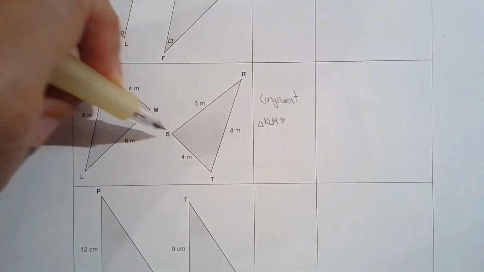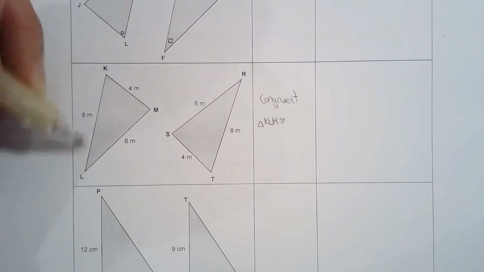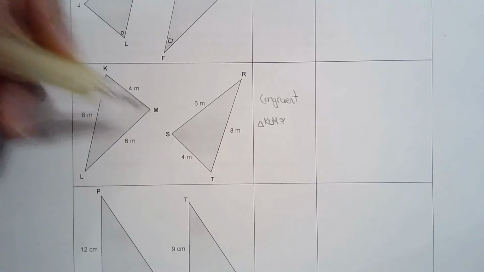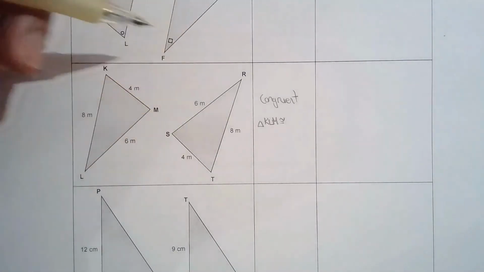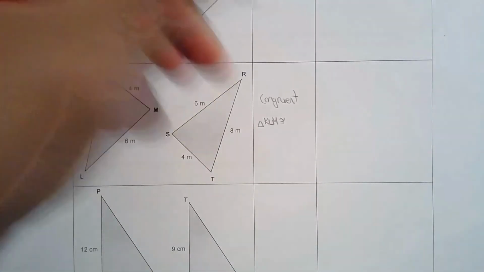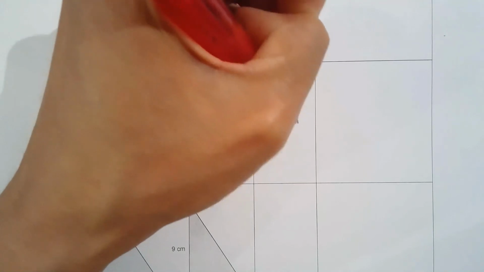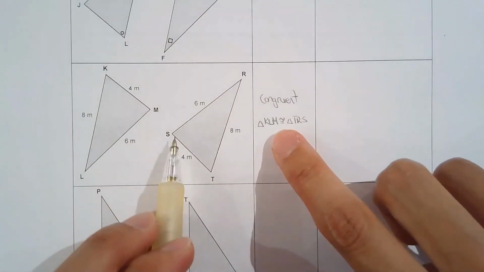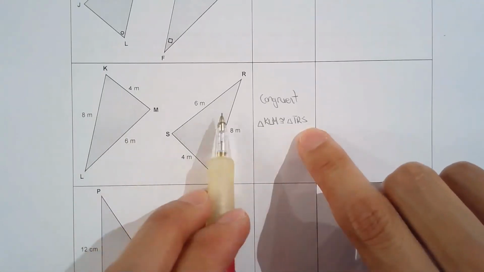Okay, it's congruent. So we're looking at KL, so this would be TR, right? TRS. Let's check. So KL and TR. Okay, LM and RS. Yep, perfect.